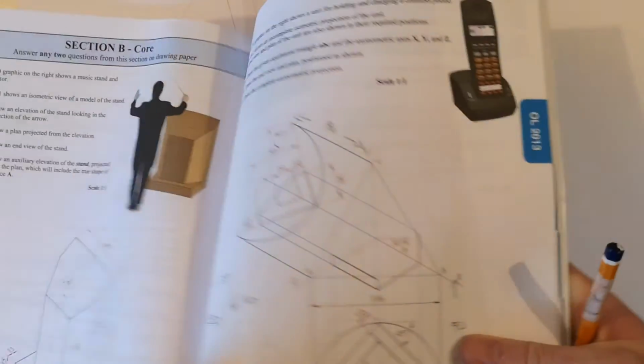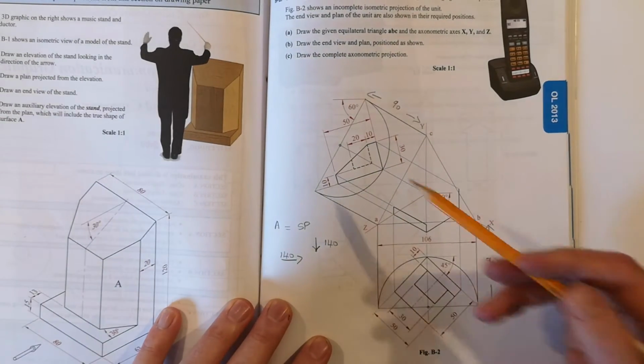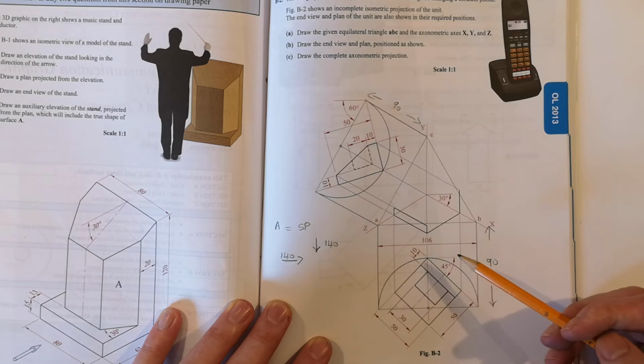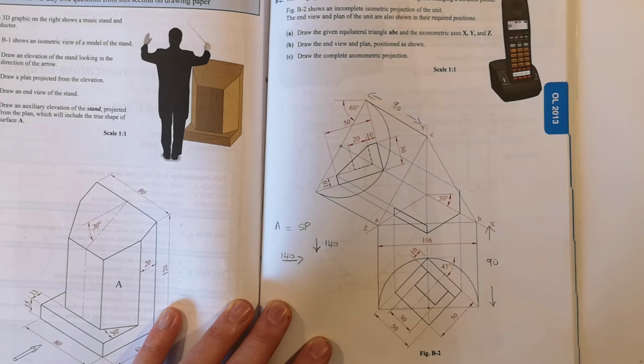So you can see from the question, there's two very simple shapes to draw, the elevation and the plan. I'm going to pause the video now and draw these in. You should have no problem drawing them in with the information that you've got now.